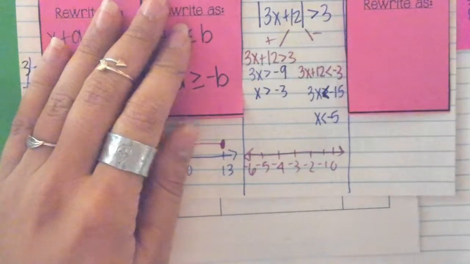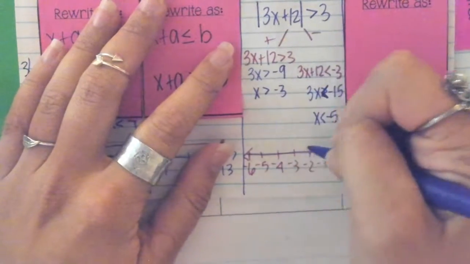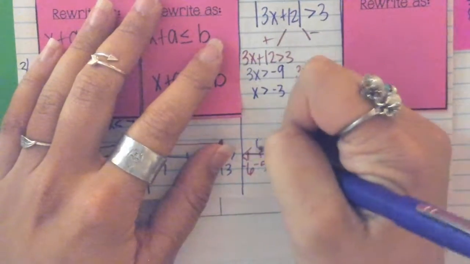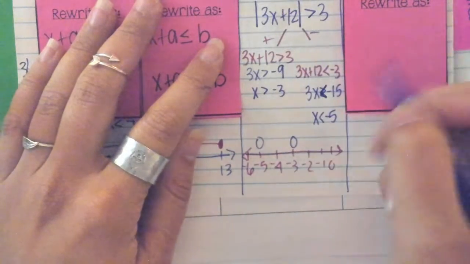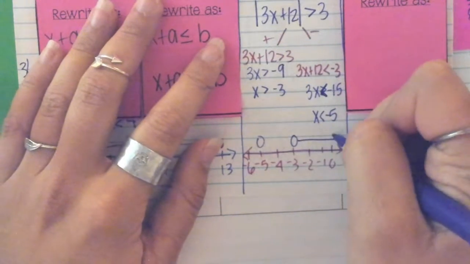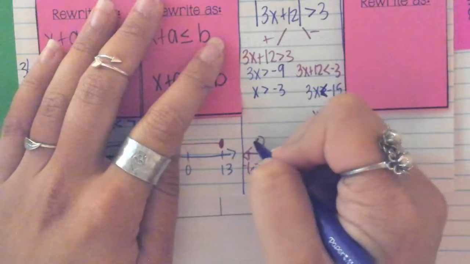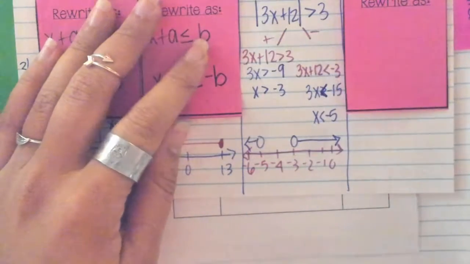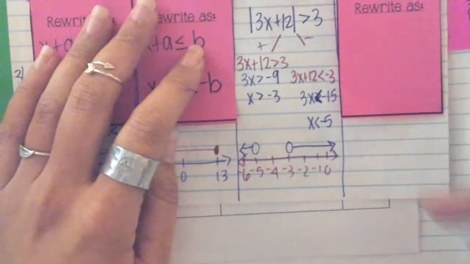Alright, so am I going to use open or closed circles? Open! And what numbers are greater than negative 3? What numbers are less than negative 5? Did I graph it correctly? Look at me go!